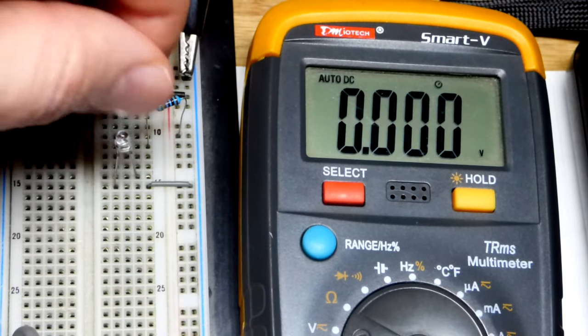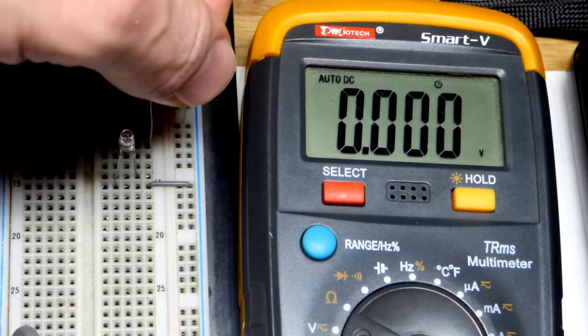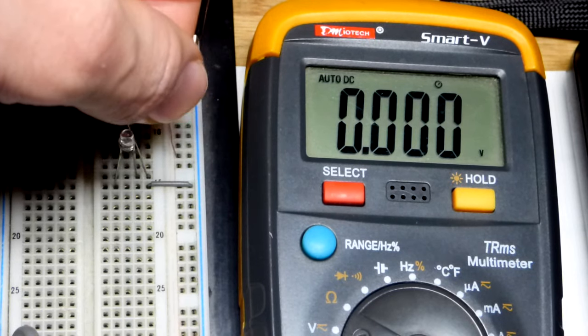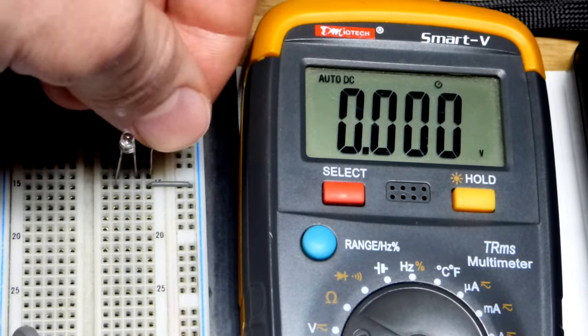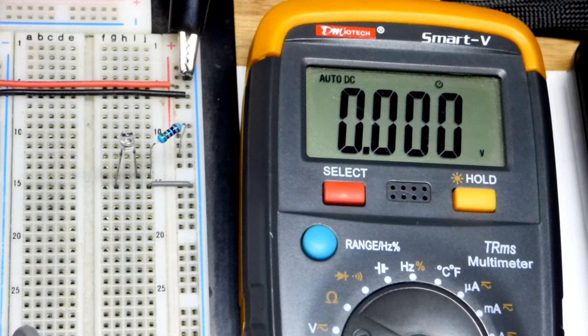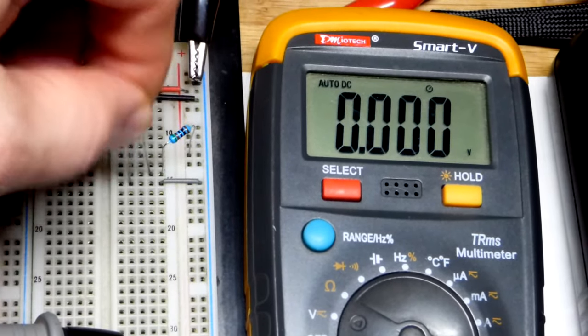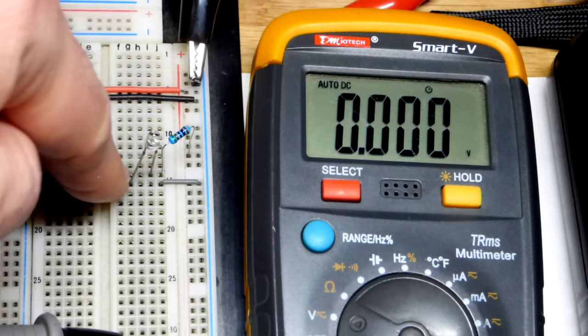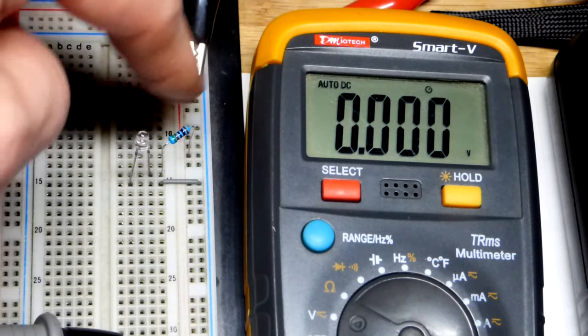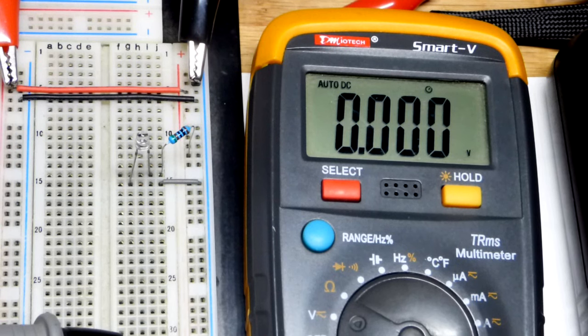The longer lead for the anode, because I haven't cut them, is a little bit longer compared to the cathode lead than on most LEDs. So I'm going to separate it a little bit to get it to fit better. So that's long lead anode to the negative supply, short lead cathode to the positive supply. It's important you put it in reverse bias.